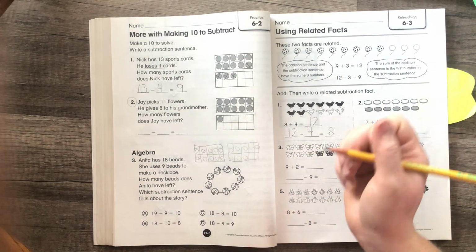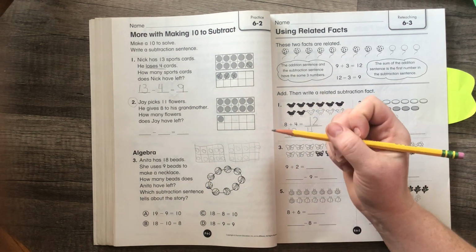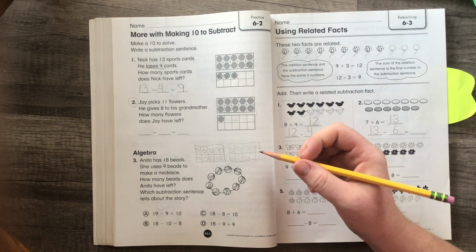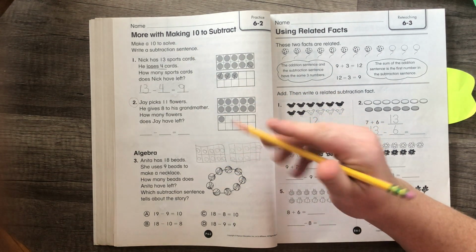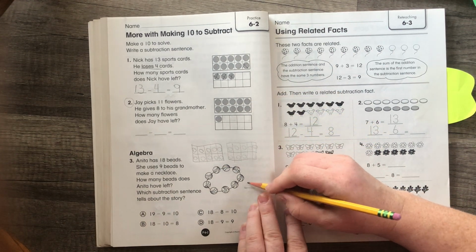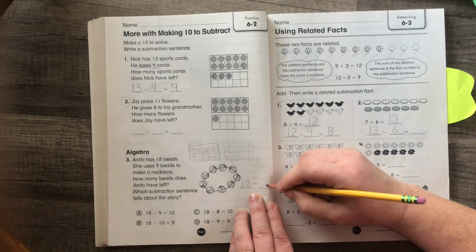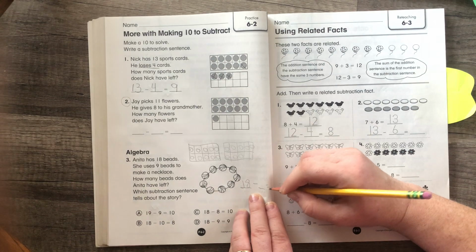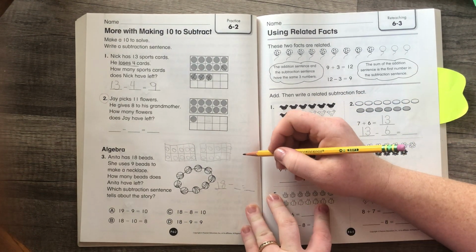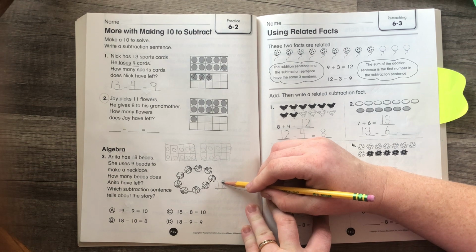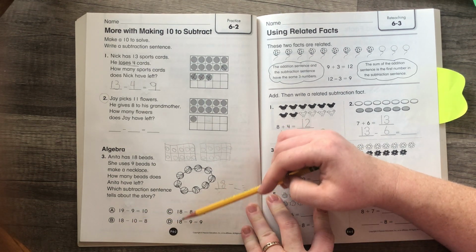18 beads. Now, she used 9 of them to make a necklace. So that means we need to cross out 9 of them. Okay? So our total, we're going to look for our answer. Our total has to be 18 minus something else equals something else. Okay? So we have our 18 total beads. Right now, we have 3 choices that say 18.